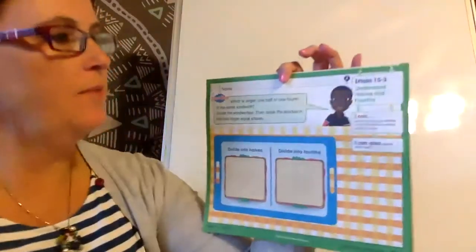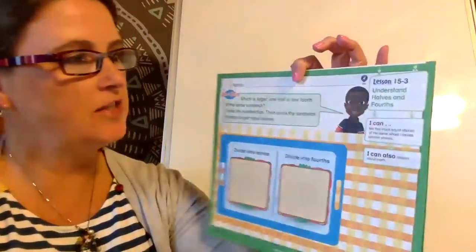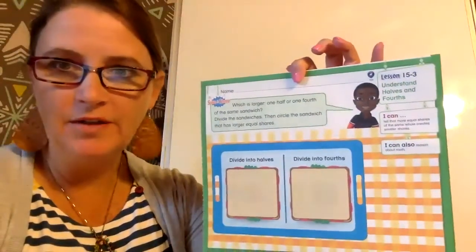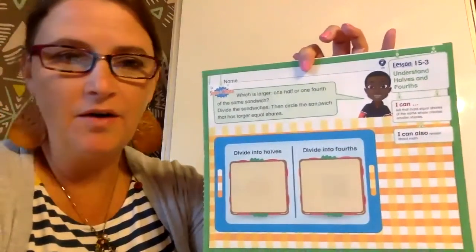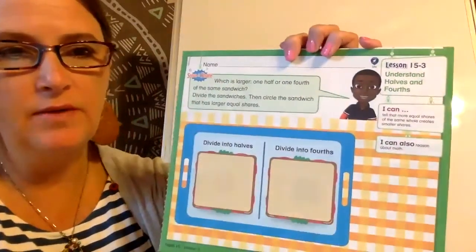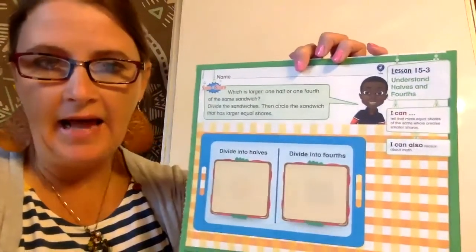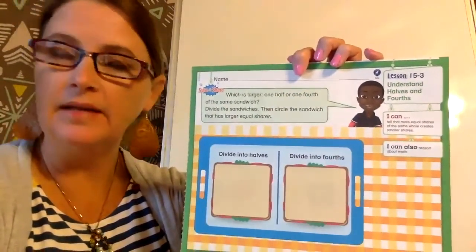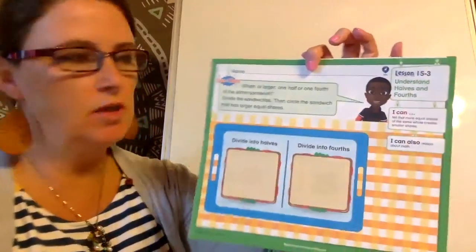Good morning. Today we're going to do our second to the last math lesson that we will be doing with fractions. For first grade, it's hard to believe we only have today and tomorrow left, and then we are finished except for some fun things. So today we're going to be doing lesson 15.3, which is titled Understand Halves and Fourths, and we've worked with equal shares and halves and fourths already, so this should not be too difficult.